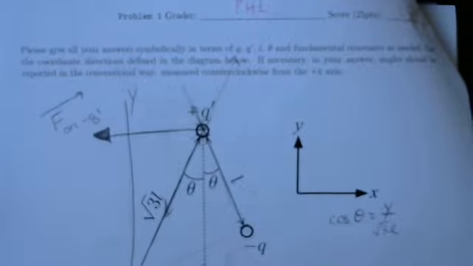Okay, so I will be demonstrating problem 1 on the Physics 1 exam. In this problem, it asks you to find the magnitude of the net force on charge negative q prime, which is this top charge right here.